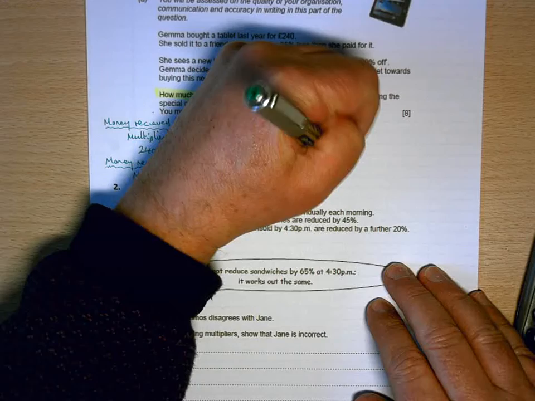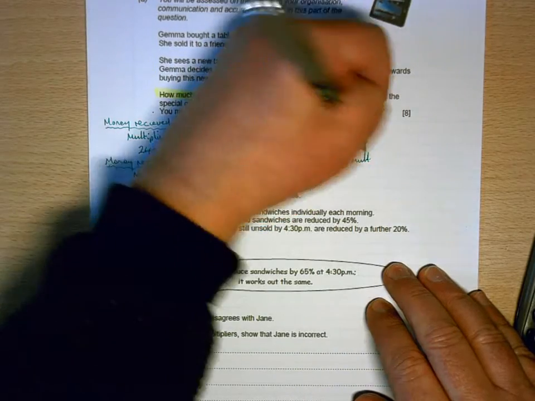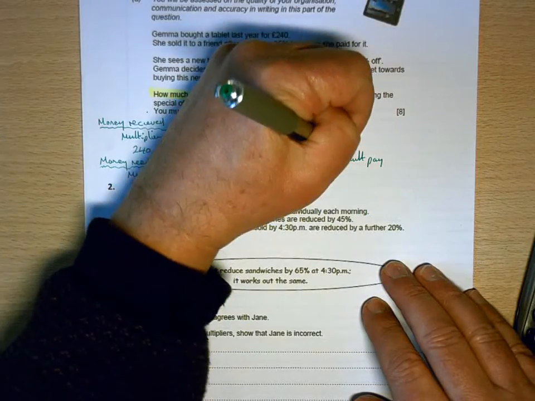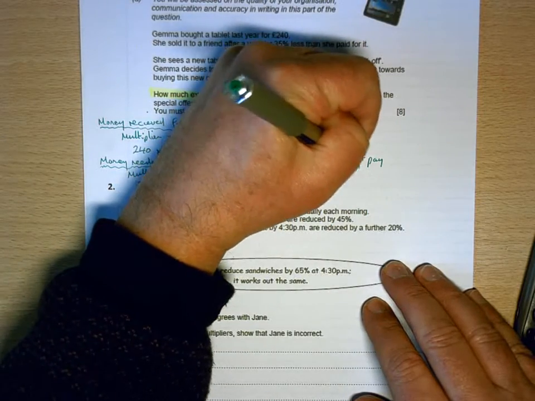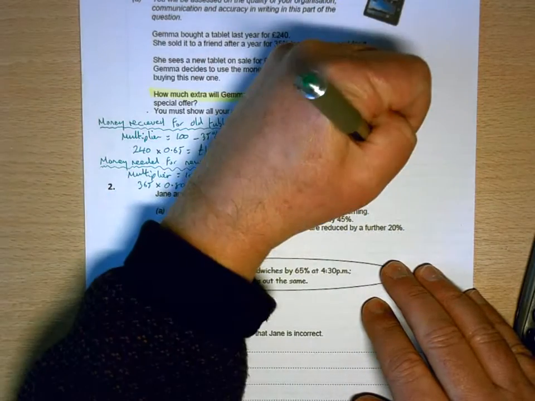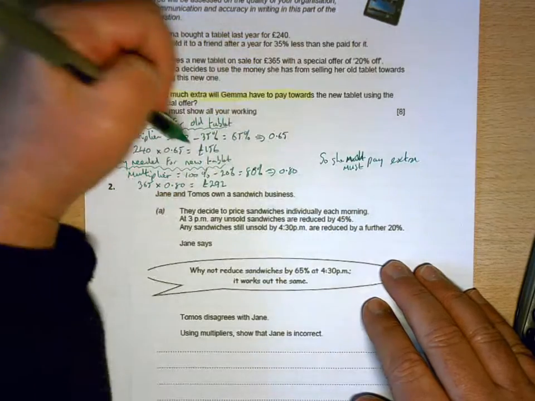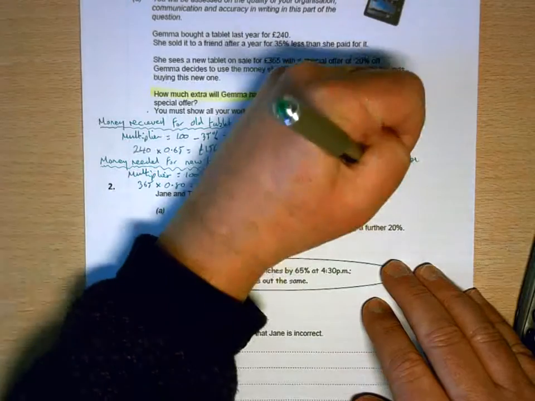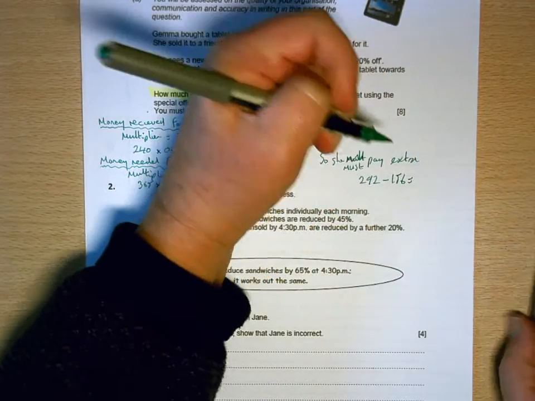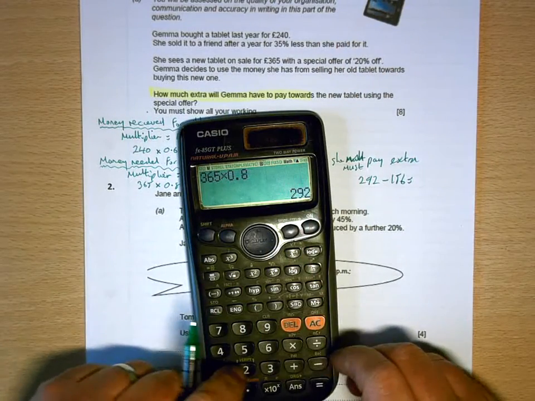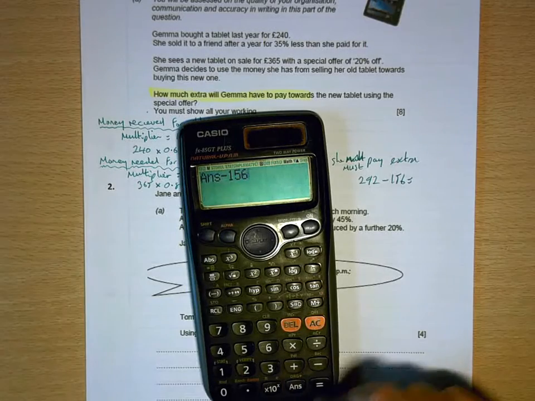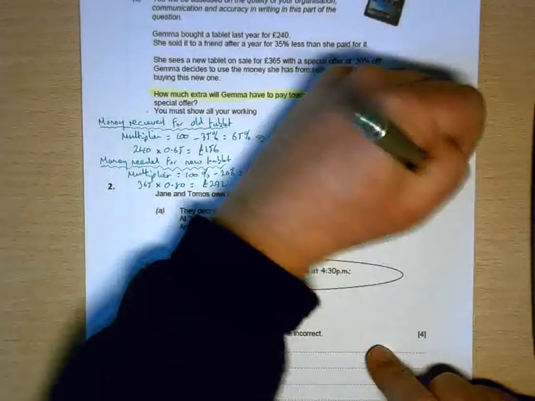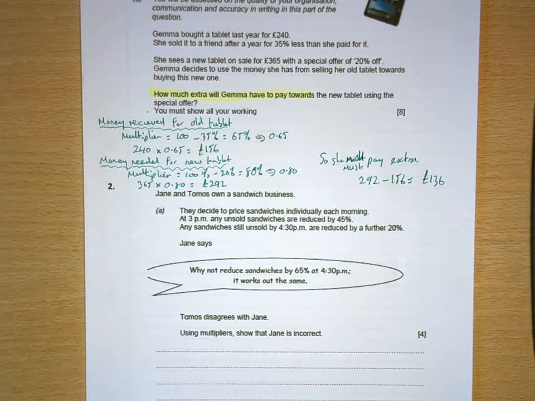So she must pay an extra 292 less 156, £136. So she's got to find an extra £136 from somewhere.